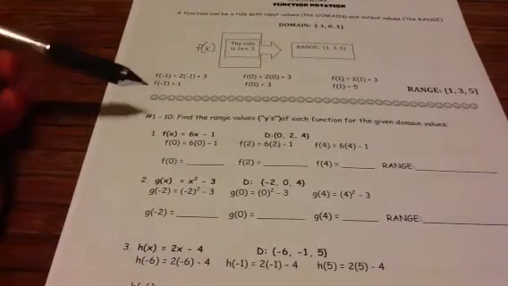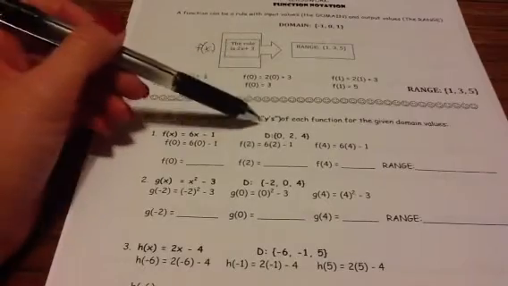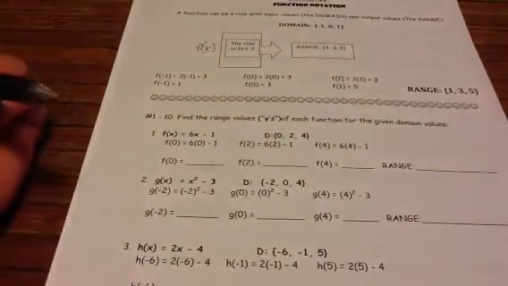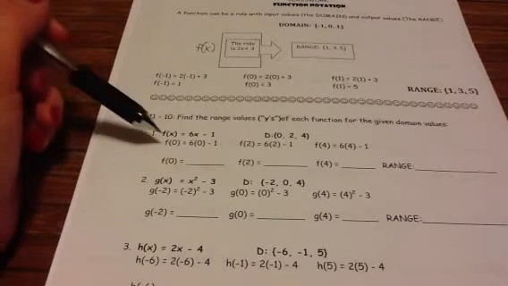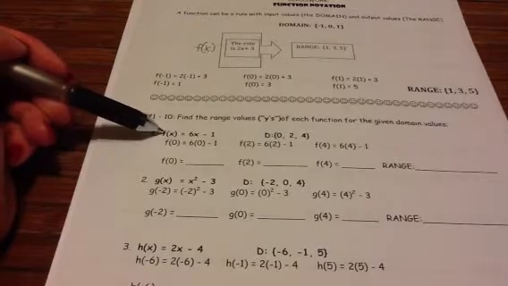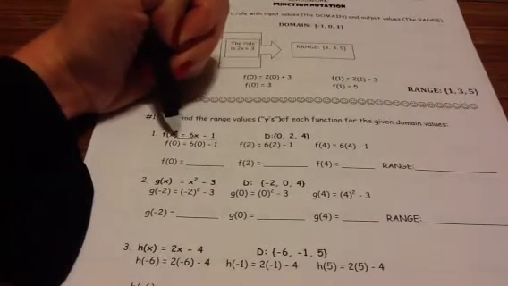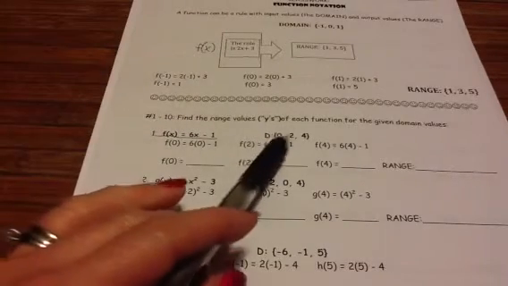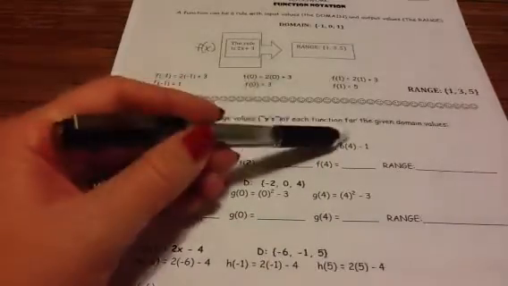It says for numbers 1 through 10, find the range values, which are the y's, of each function for the given domain values. In other words, plug in the points they give you. So first we're going to start with f of x, and here we are given the function f of x equals 6x minus 1. So for each of these points, 0, 2, and 4, we're going to plug in those values for x.